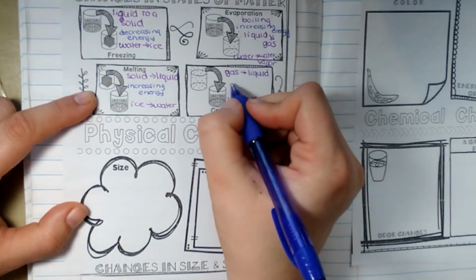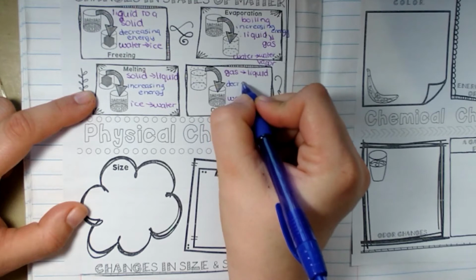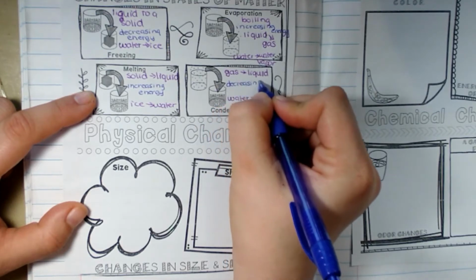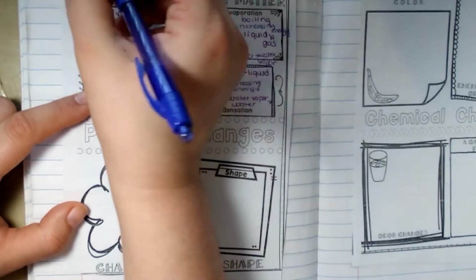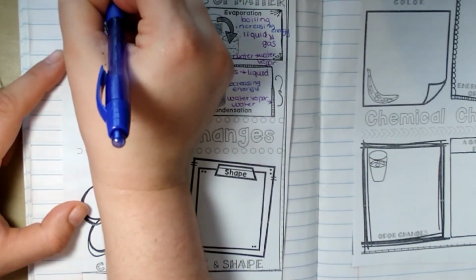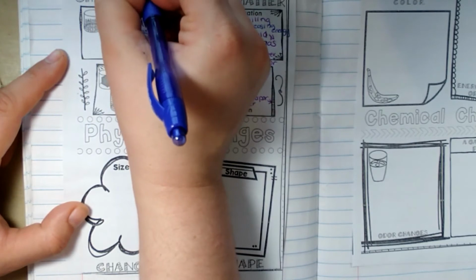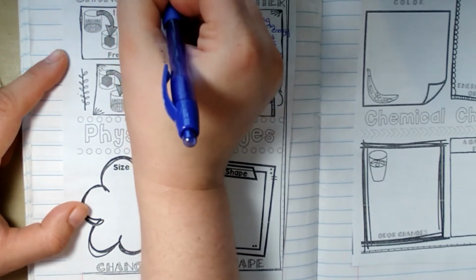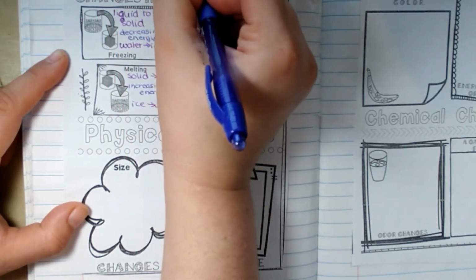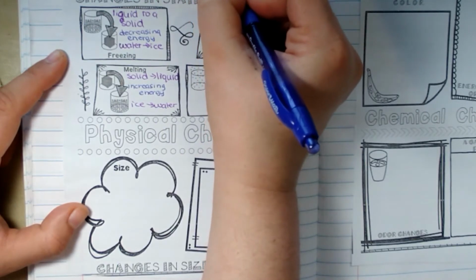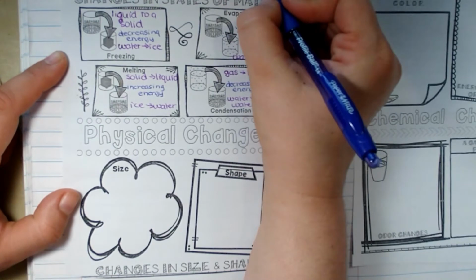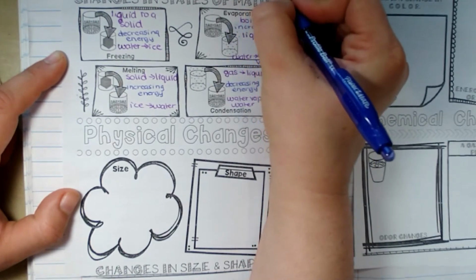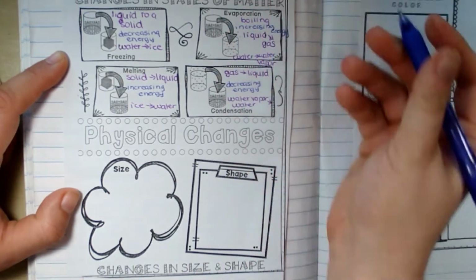And for condensation, we are decreasing energy because it is getting colder. So when you decrease energy, it gets colder because you're taking away the thermal energy. If you're increasing the energy, it's getting warmer because you're adding thermal energy.